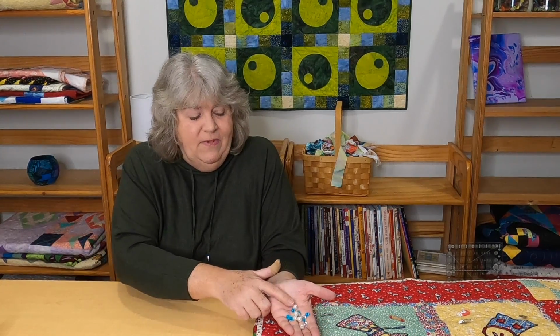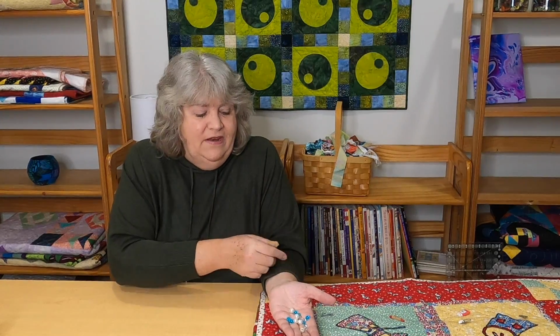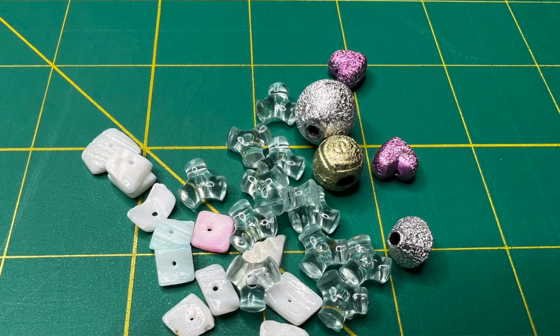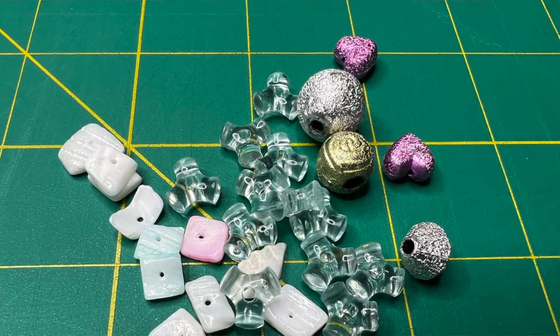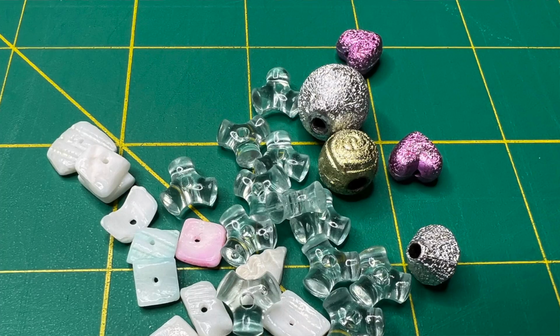Number two is beads. Beads are awesome, and again, just like with ribbon, there are a million different kinds. The sky's the limit on beads. Here's some fake pearls and some plastic and some little 3D ones, and I'm going to show you here in a quick second. Let me put these away.